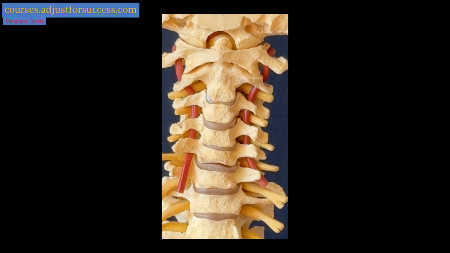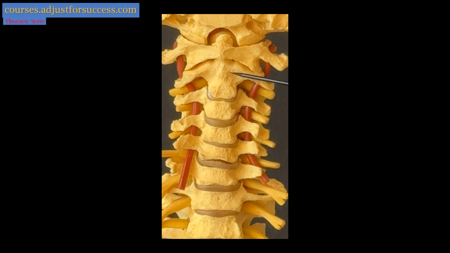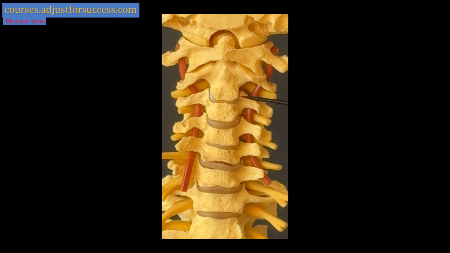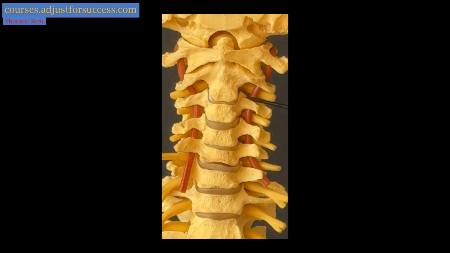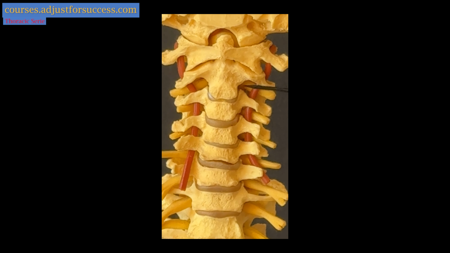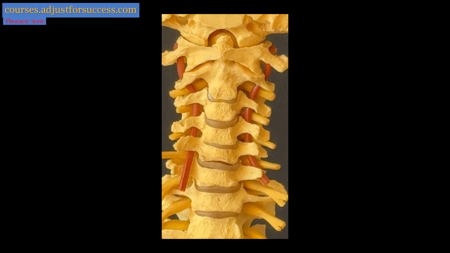Here on an anteroposterior view, we can see that the body between C2 and C3 is shaped like a mortise. On each side of that mortise, you have that little spiculated area right here. It's called the uncinate process, or joint of Luschka.